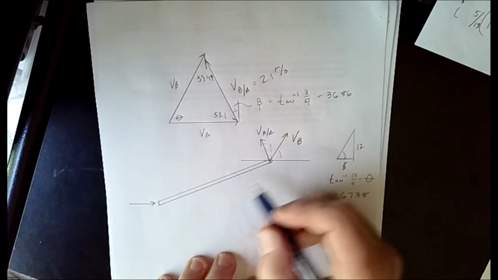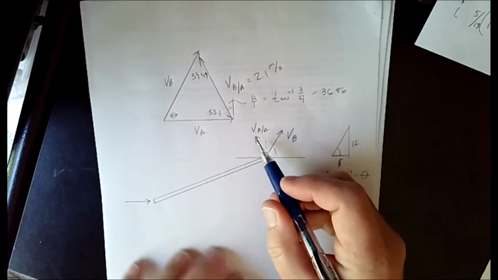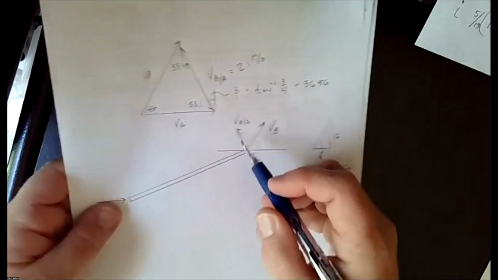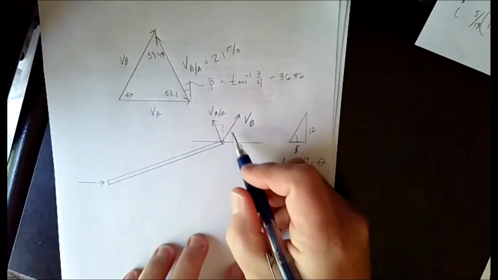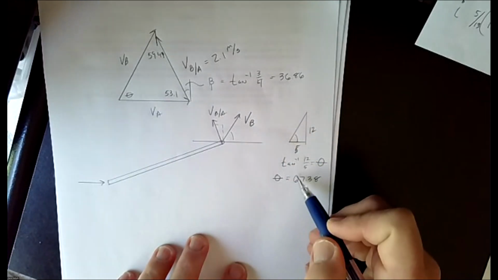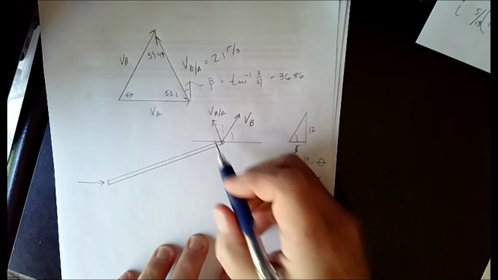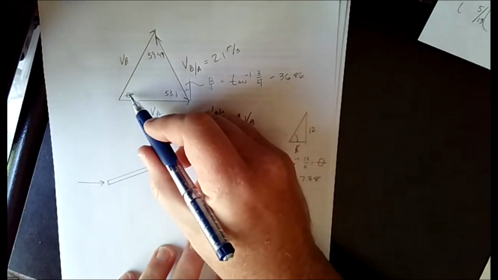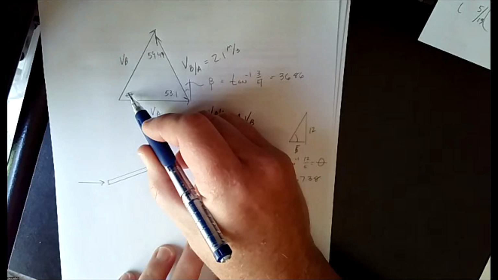So following this original, we can see that VBA and VB relative to A and VB are here. So this angle here, VB, that's just the inverse tangent of 12/5. We get 67.38. So we know that's the angle over here, 67.38.